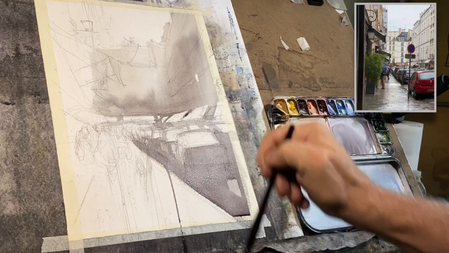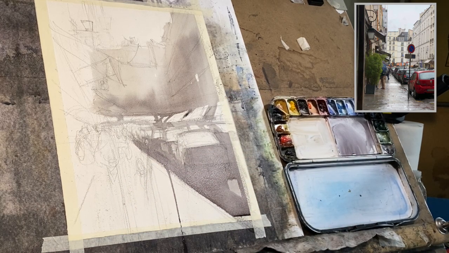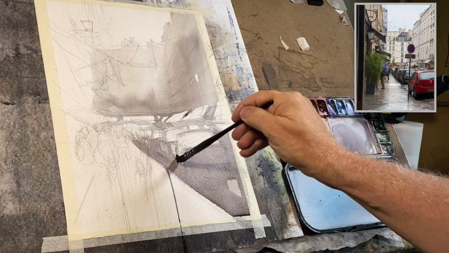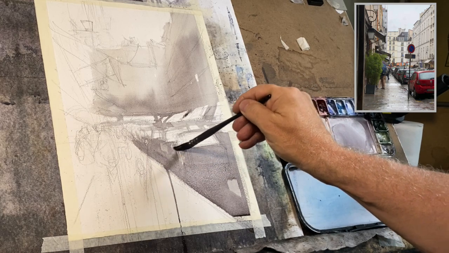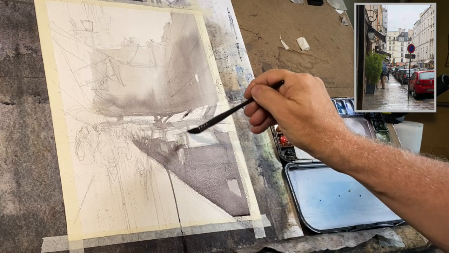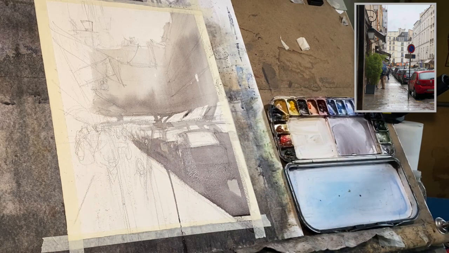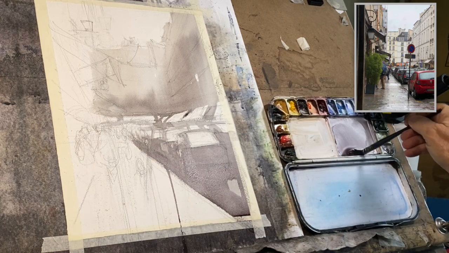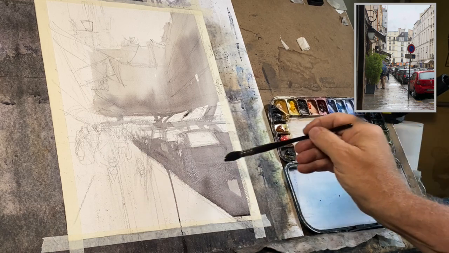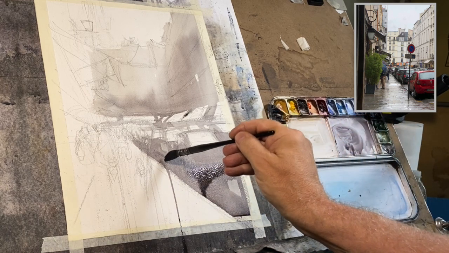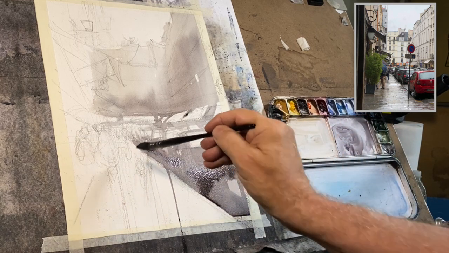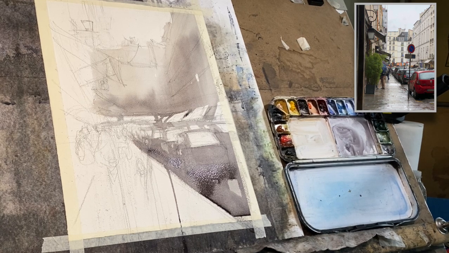I see it. And I'm not going to panic. I'm not going to try and spend too much time adjusting it. I just want to get these darker elements in place first. A little bit under the car. A bit under the car. Under the car. This.